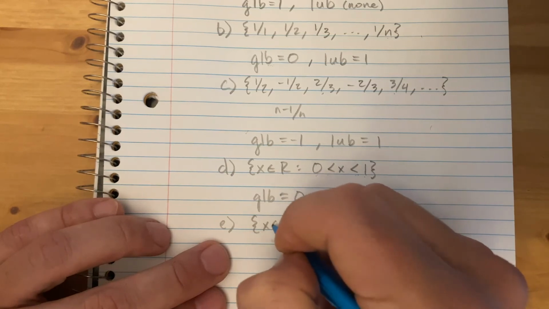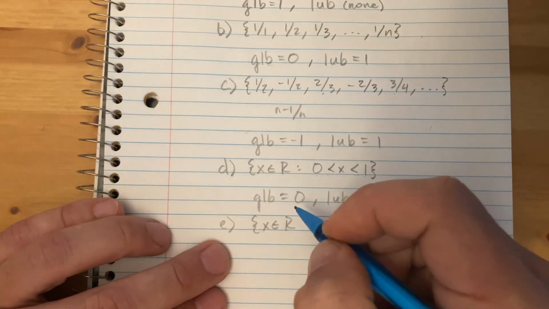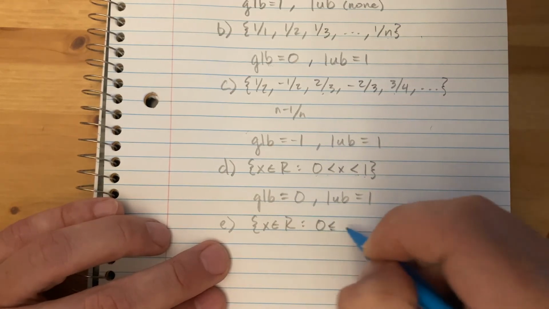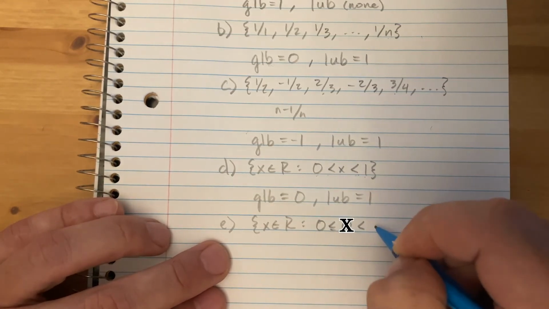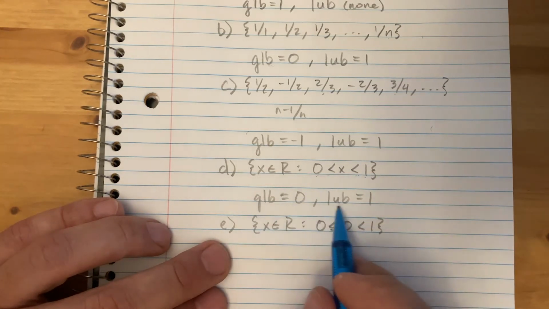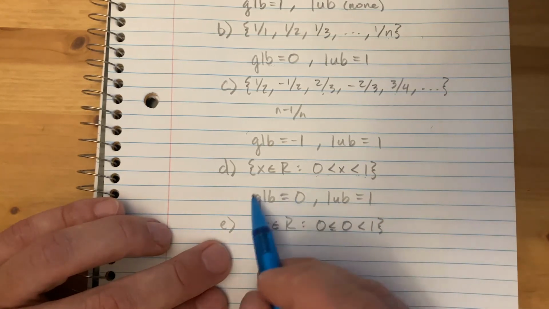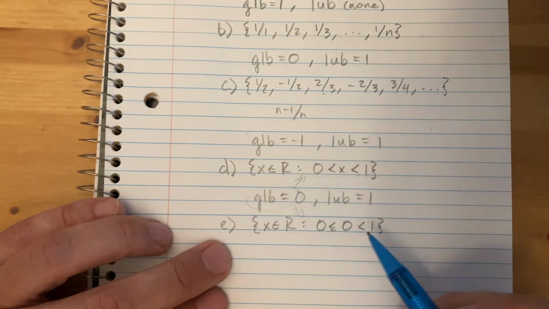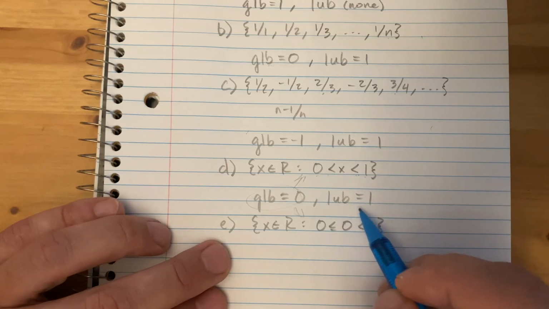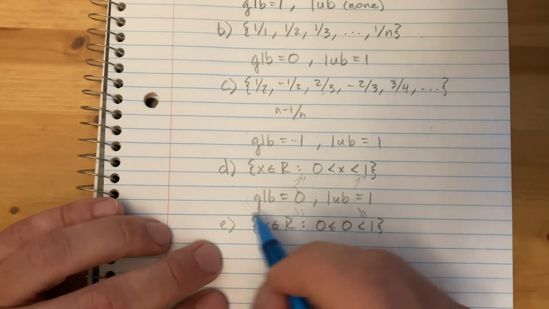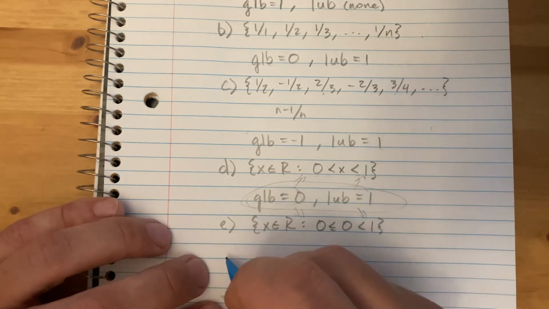So for E, x is an element of the set of real numbers such that x is greater than or equal to 0 and strictly less than 1. And so again, we have the same greatest lower bound and least upper bound, only this time this one is a part of this set where it wasn't a part of this set. And the least upper bound is still not a part of this set, just like here. Okay, so same answer for E.